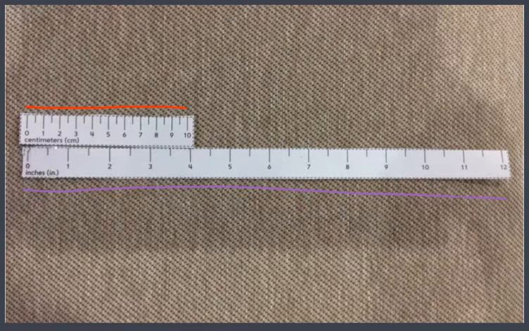How are they the same and how are they different? The 10-centimeter ruler is shorter than the 12-inch ruler. It ends here while the 12-inch ruler keeps on going. So the 10-centimeter ruler, it's shorter than the 12-inch ruler.